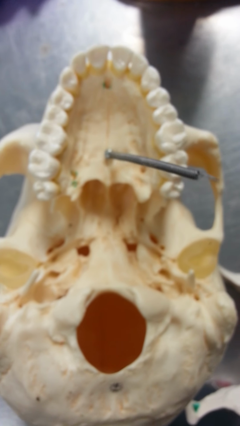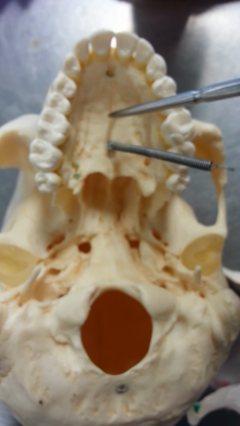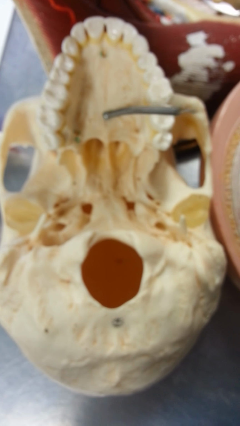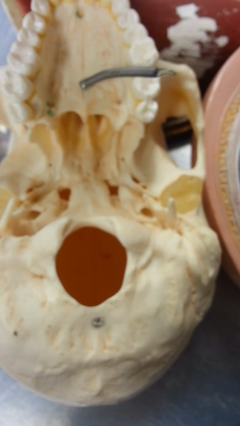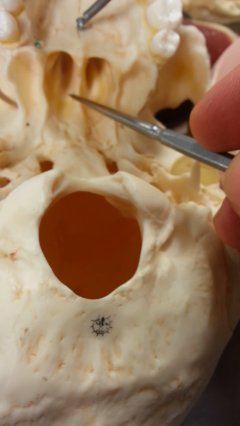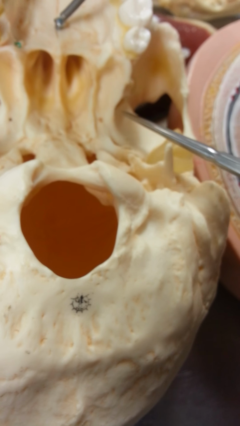Okay, this is an inferior view of the skull, and here you see the palatine bone, which is making the hard palate, the bony part of the hard palate. If you move this way, this is the nasal septum. This is the bony nasal septum. This is the vomer here, and this is the medial pterygoid plate, lateral pterygoid plate. And here are the foramina.